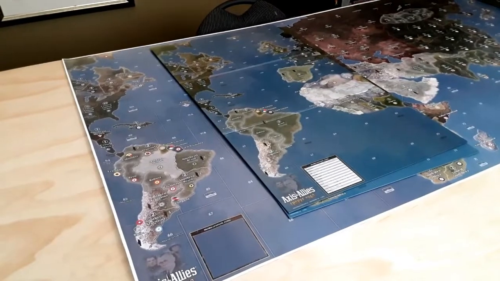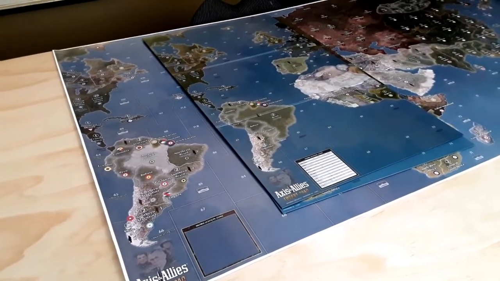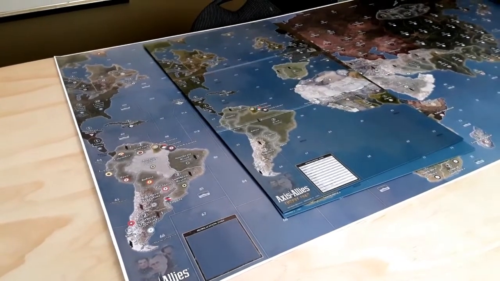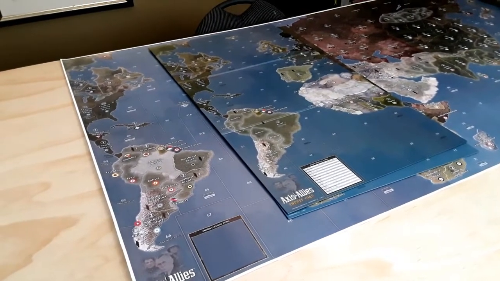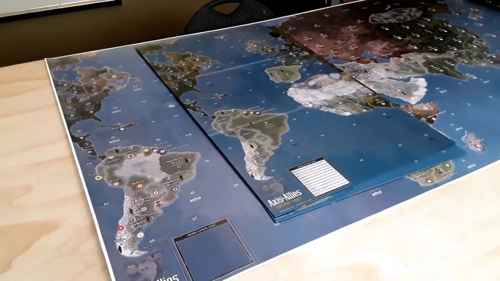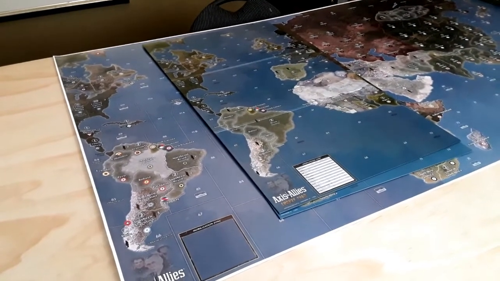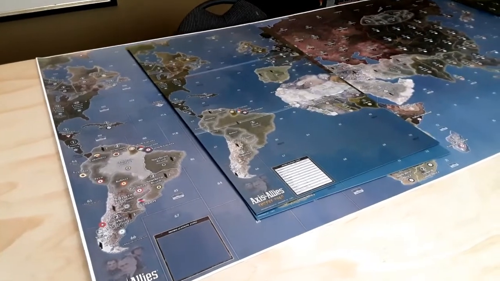But I want to show you guys and take a look at some of the differences between this and the Global 40 map, and we'll go from there. Here is the map. Now, as you can see, the new modified map is a little bit bigger than the Global 40 map that we have here. Axis and Allies has a slightly smaller map, and the new map is bigger, and that's nice because there are a few extra territories in the new modified map. So let's take a look more specifically at what occurs here.